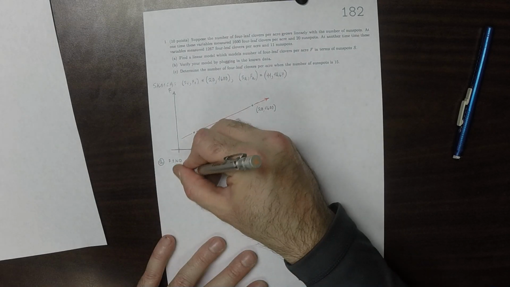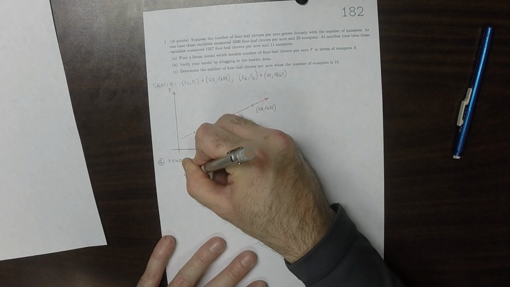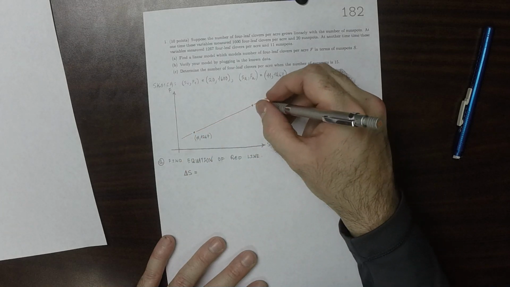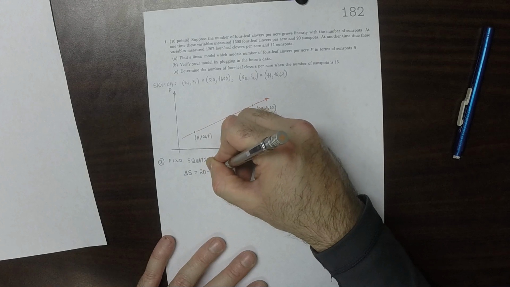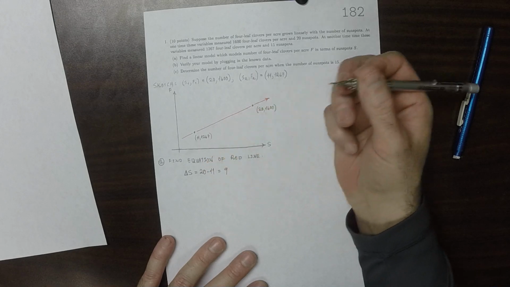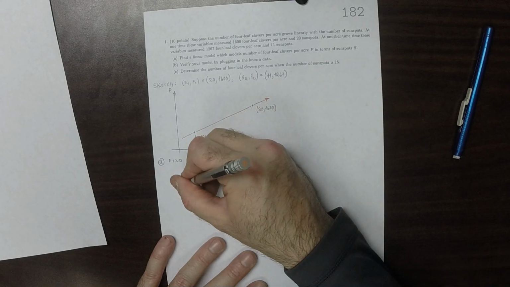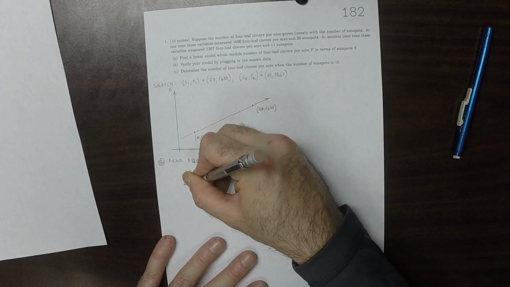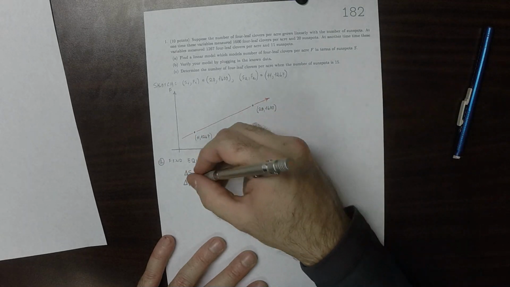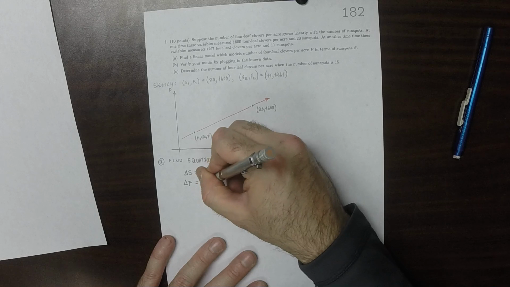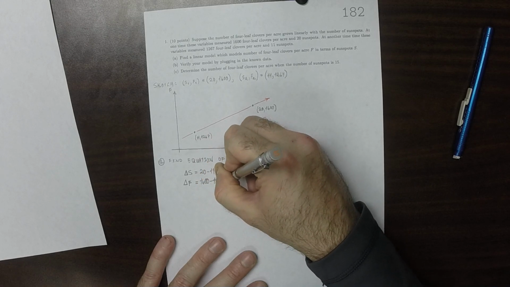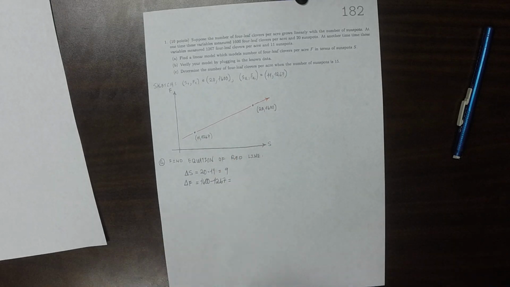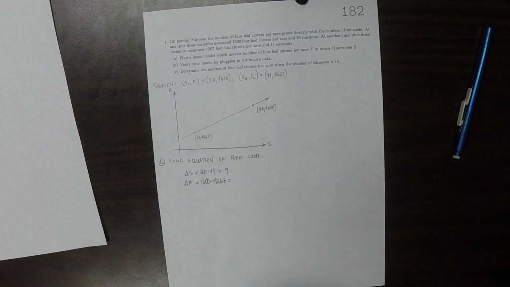Well, the change in S, that'd be 20 minus 11, which is 9, and the change in F, that'd be 1600 minus 1267, which is what, 333?